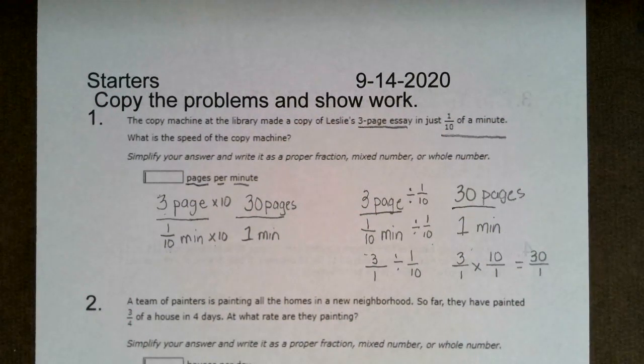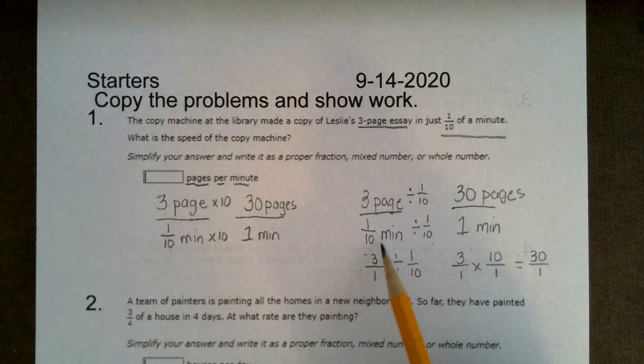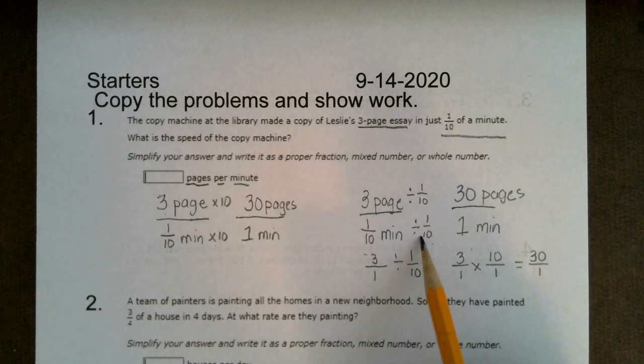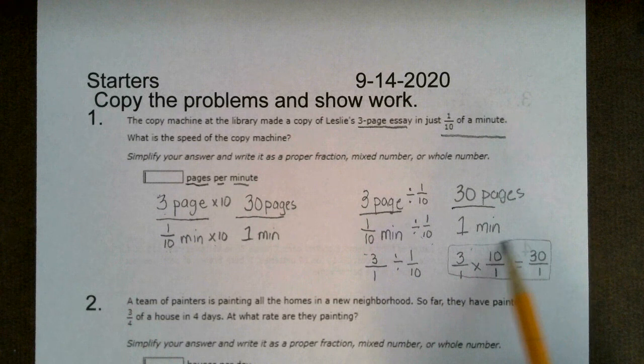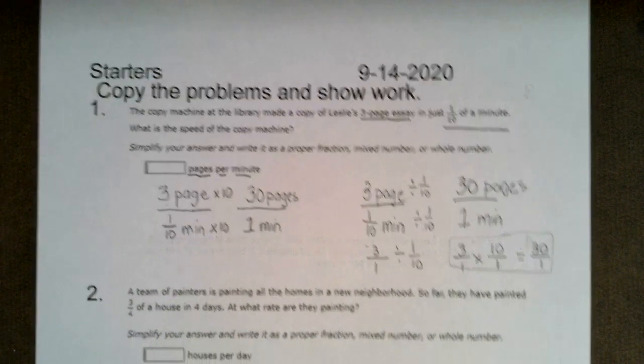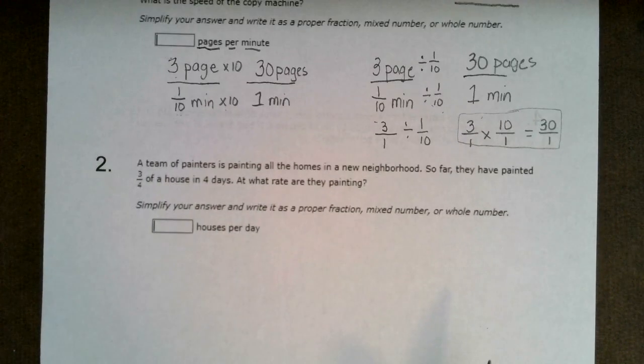And some of you figured out last week that instead of doing the divided by 1/10, you can just multiply by the reciprocal and save that step. But it's still important to set it up.